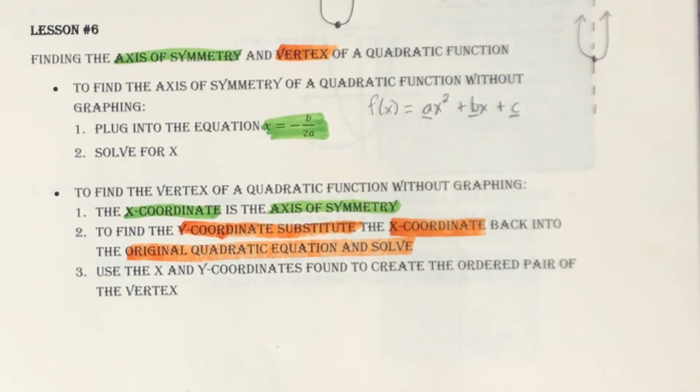It's kind of like what we've been doing: taking x values, inputting them into the quadratic functions, and then solving for the y values, or the f of x values, or g of x, or whatever it's listed as.